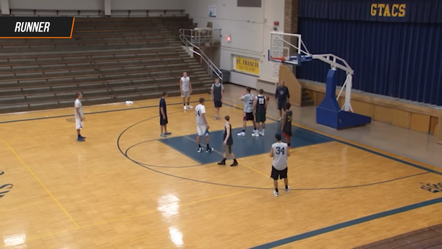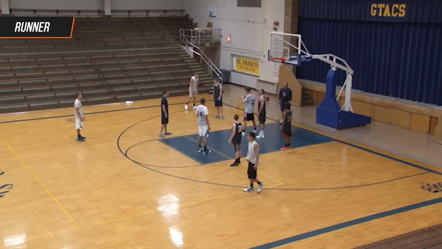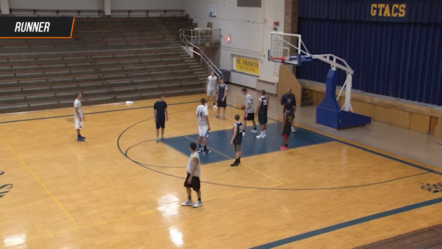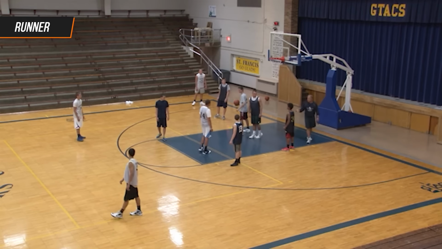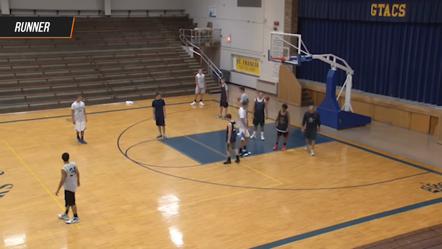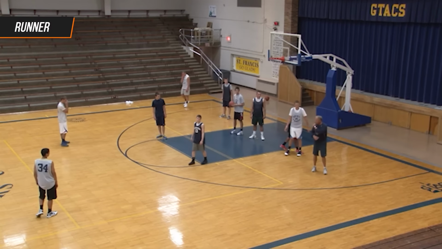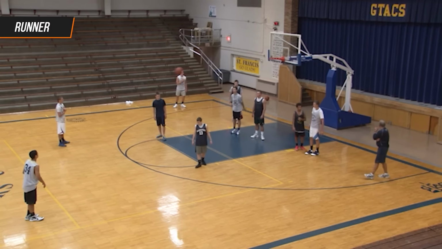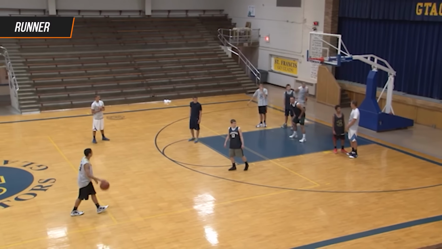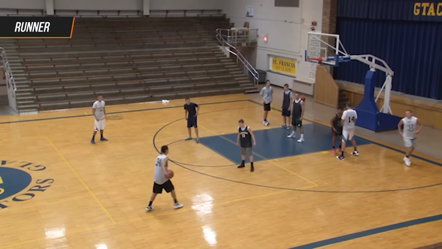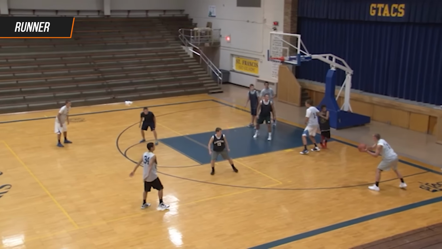Power post moves against the zone, which is, again, valuable shots. Our backside big guy is going to flash and come back. And again, we'll get that pass in from the top. Shot, post, reverse. Here we go. Yeah, play it. Play it a little bit. Shoot it.